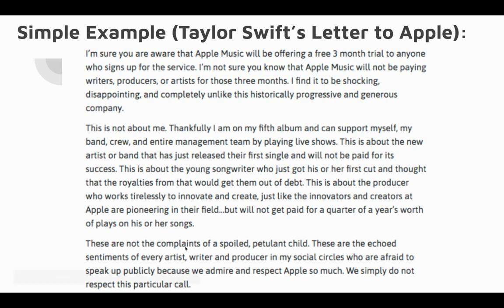All right. And then the third paragraph, she goes back to providing her response to the critics who might say, oh, Taylor Swift, she's just rich and spoiled, right? That she's greedy and she wants more money. So she says, it's not just my complaints, but I'm speaking for other people. So here she wants Apple to know that there are other people involved than just her, and she's speaking on their behalf.